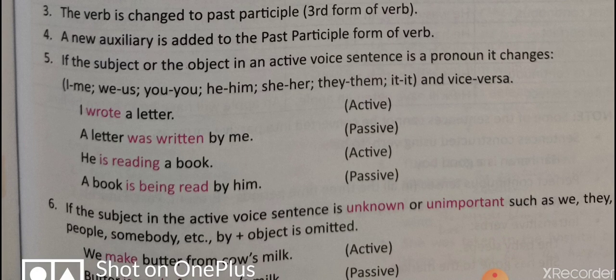He is reading a book. वो book पढ़ रहा है. वो book उसके द्वारा पढ़ी जा रही है. So it will be: a book is being read by him.